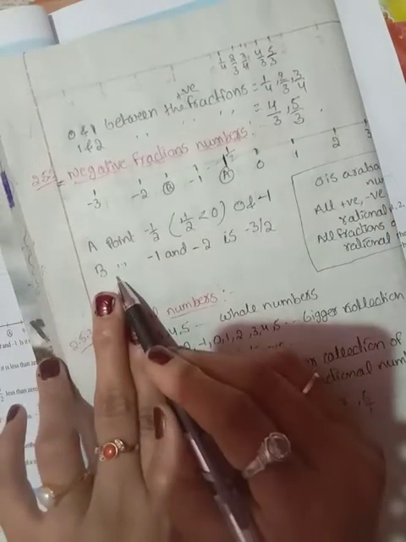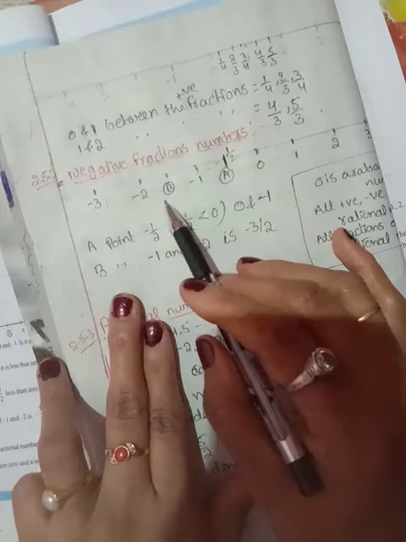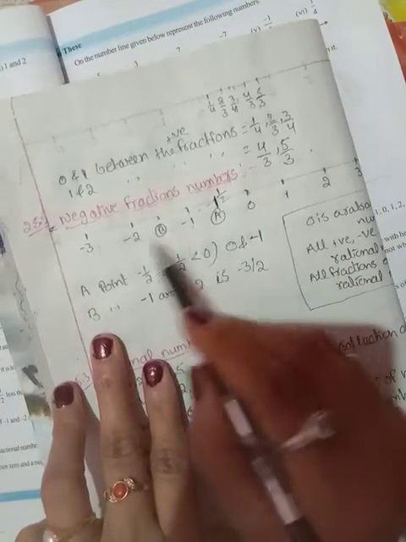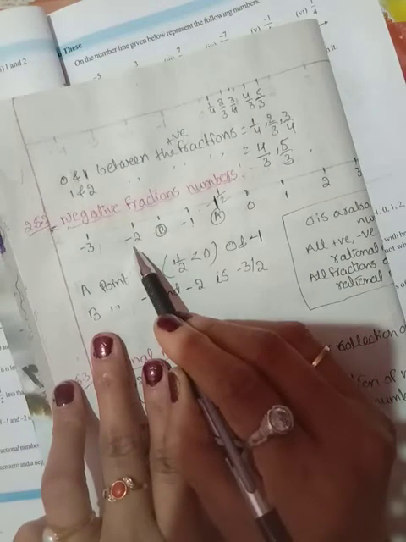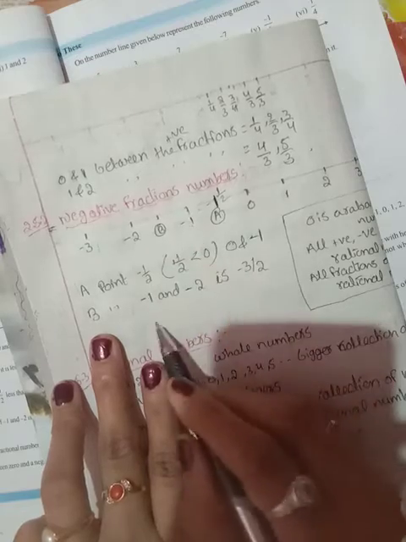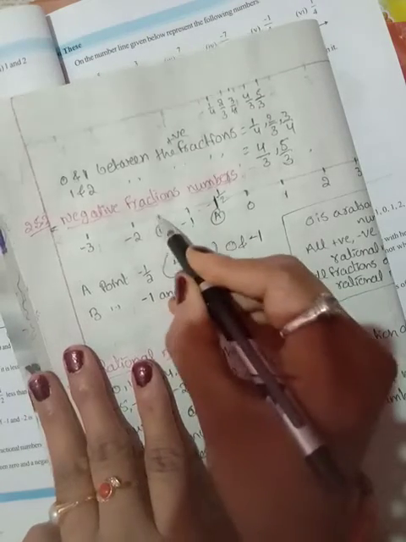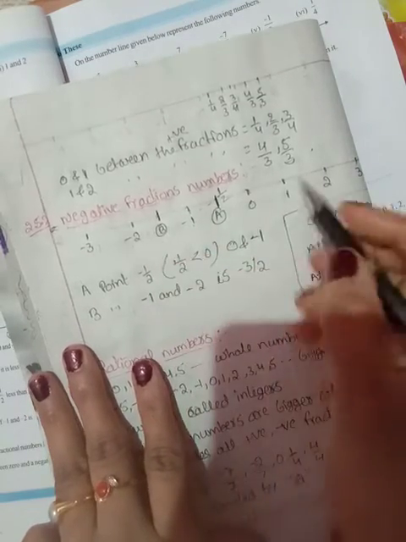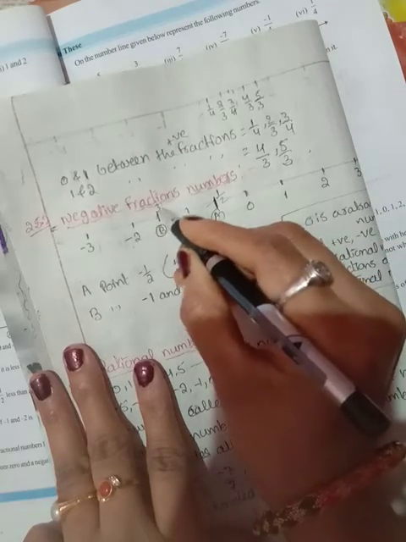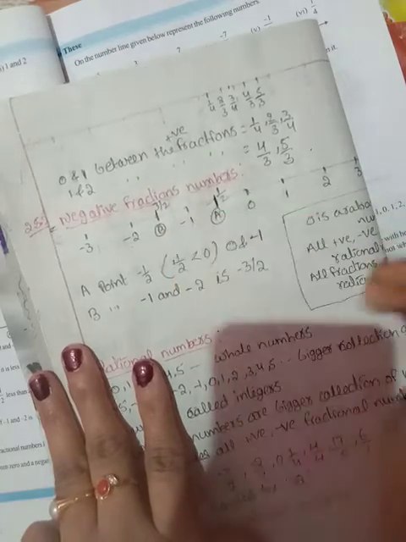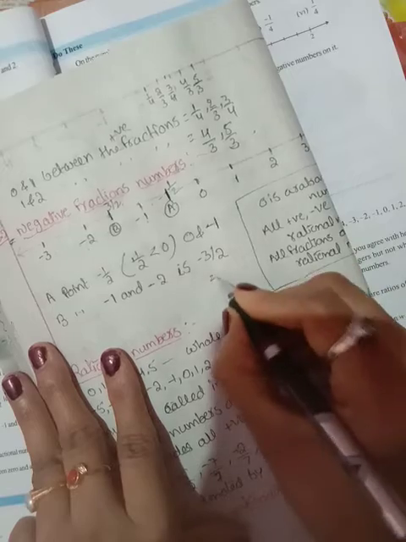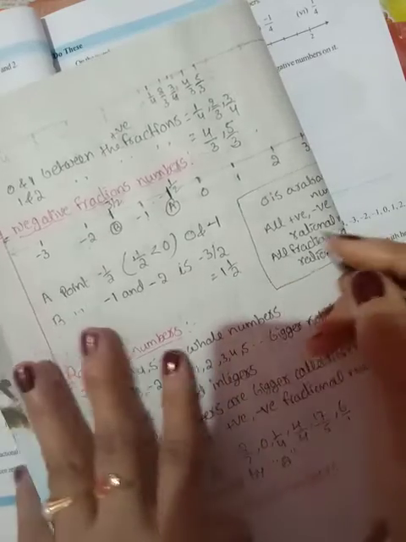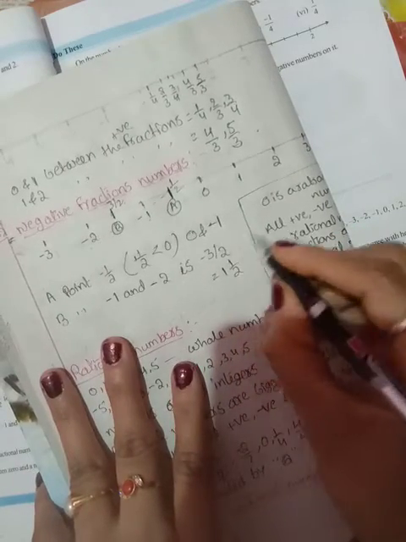And next is the B point. B is the middle point. Where is the B point there? In -1 to -2. Okay, -1 to -2, here it is the point, in the middle of there. And it is 3/2. This point is 3/2. 3/2 means 1.5 only. This is the improper fraction.